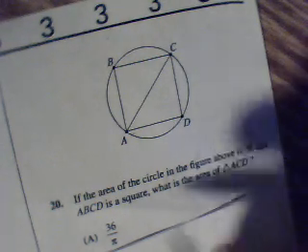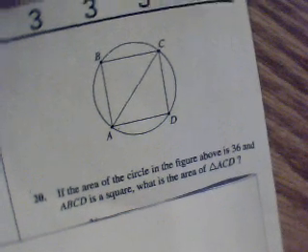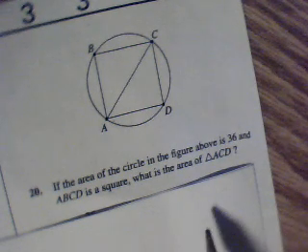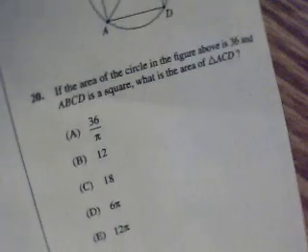Let's take a look at this SAT prep problem. If the area of the circle in the figure above is 36 and ABCD is a square, what is the area of triangle ACD? So let's start with what they give you. Here are their answer choices right here. Start with what they give you.